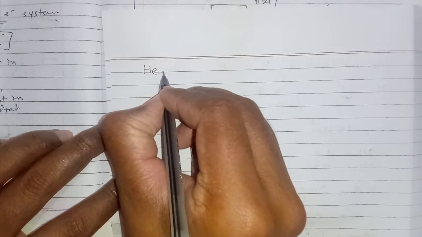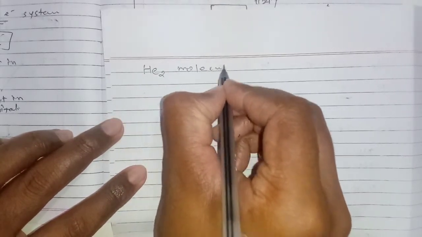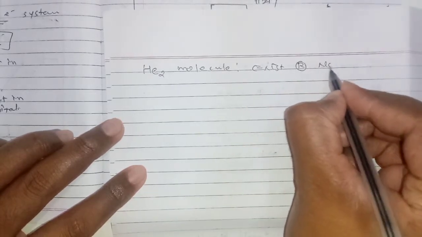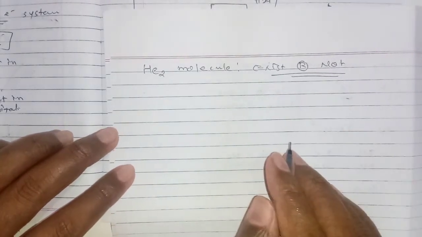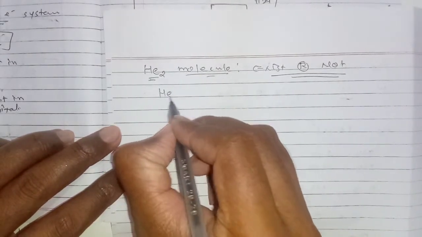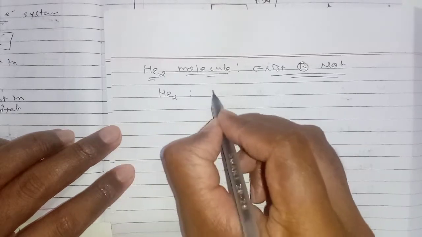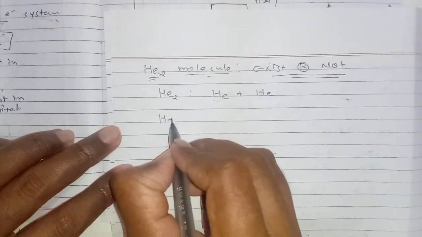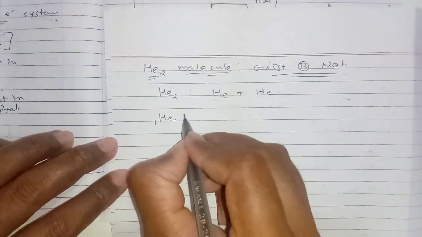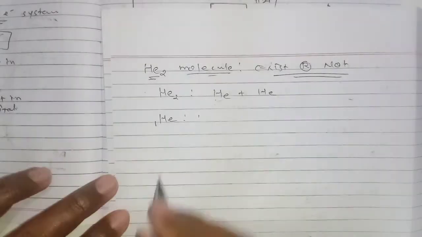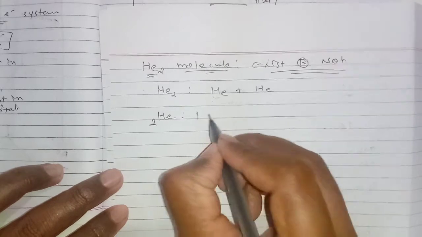Now let's see about the He2 molecule. Does it exist or not? How can we say? Here the helium molecule has 2 helium atoms, and the atomic number of helium is 2.